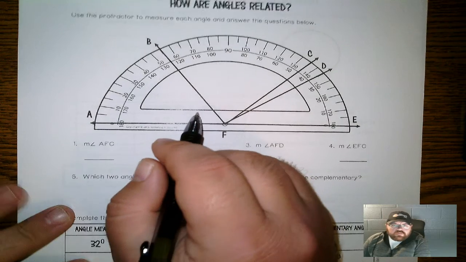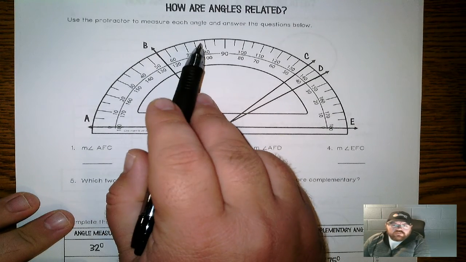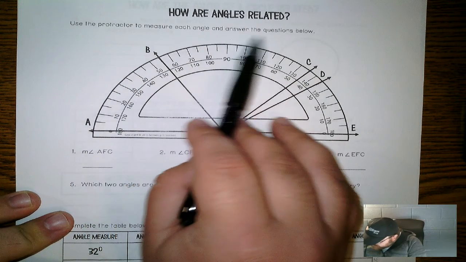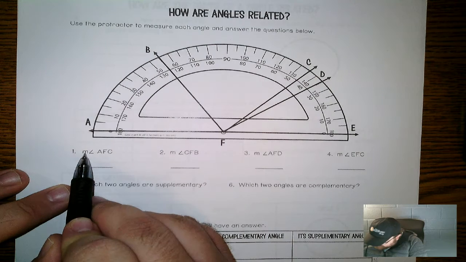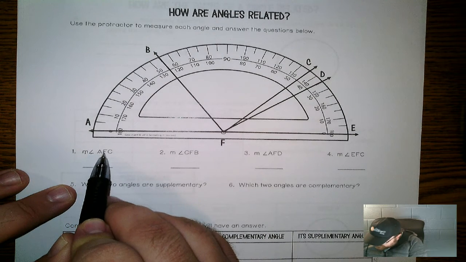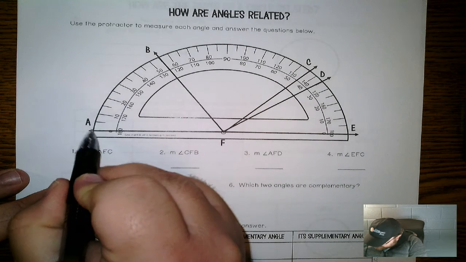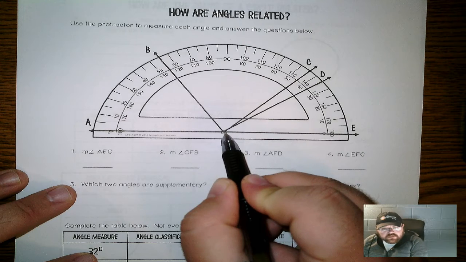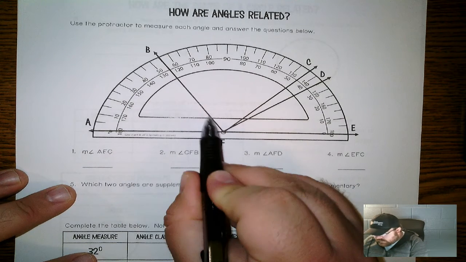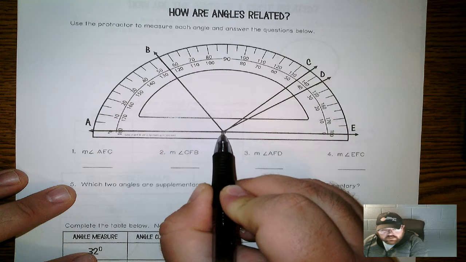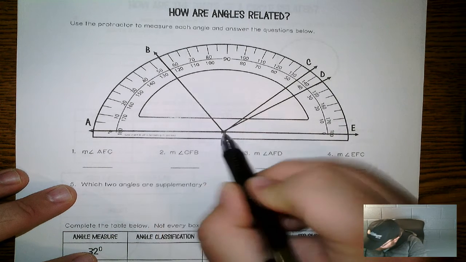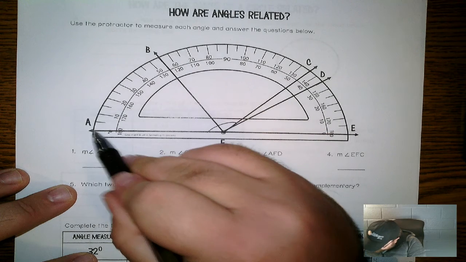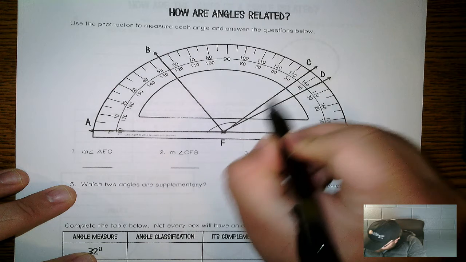All right, so it's still working under how are angles related. Use the protractor to measure each angle and answer the questions below. Measure of angle AFC. So A starts at 0. Then we have F as our vertex, and vertex is simply when you have rays that meet one another. That's called a vertex. So AFC. So I'm talking about this angle measure here. A starts at 0, runs to F, goes to C.